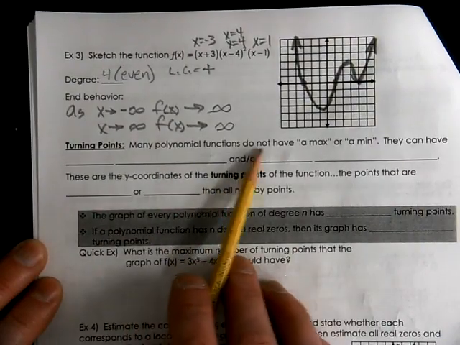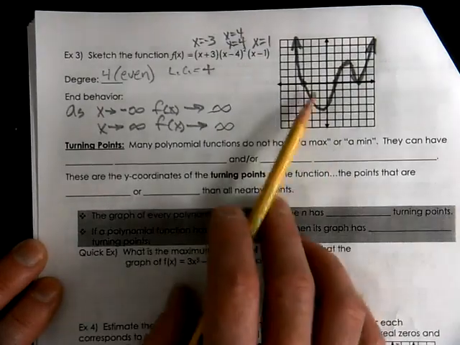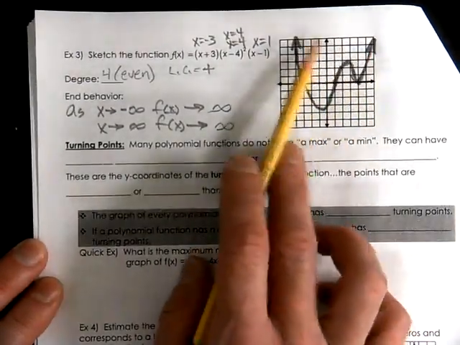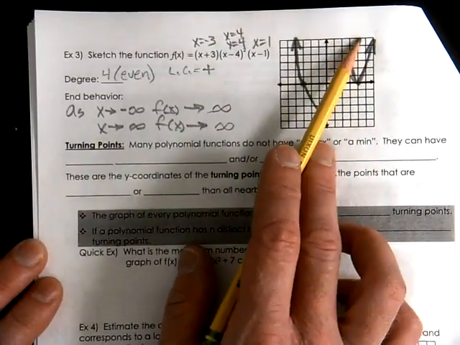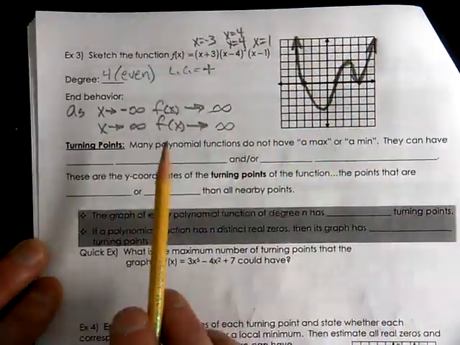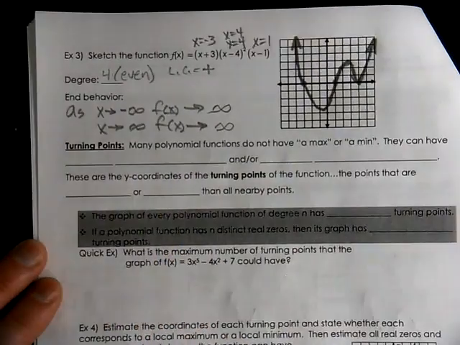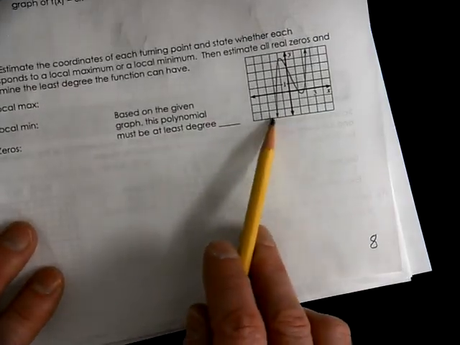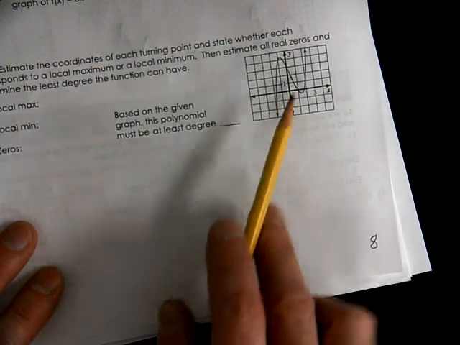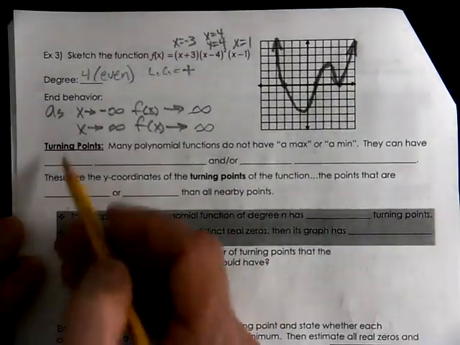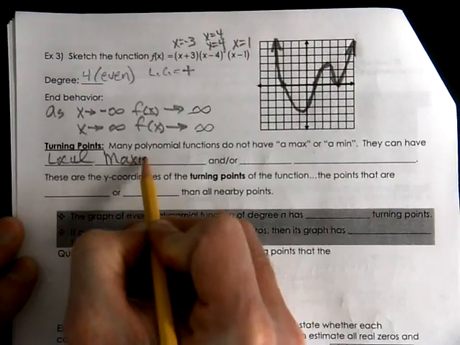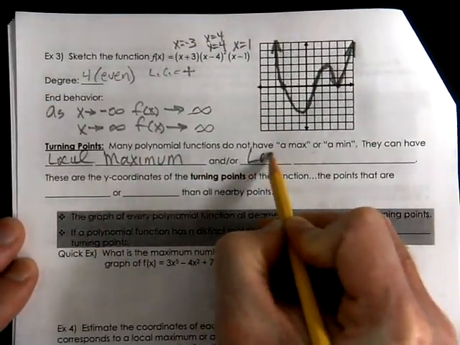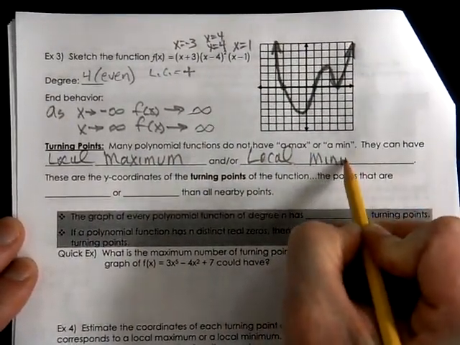Many polynomial functions do not have a maximum value. This does not have a maximum value because it goes up in both directions. It goes up, you never hit a maximum. And the same thing would be if it was going down, you never have a minimum. It doesn't have a max, it doesn't have a minimum. But we can talk about local maximum and local minimum.